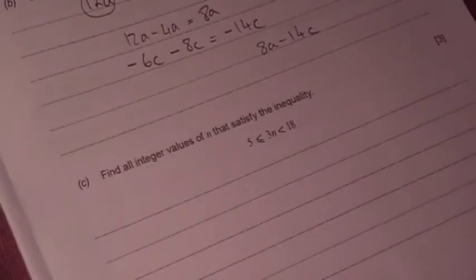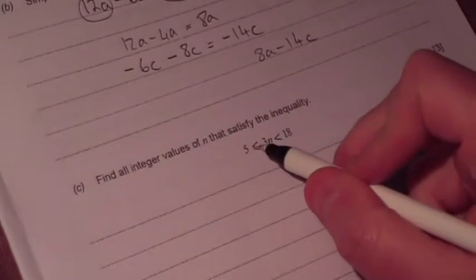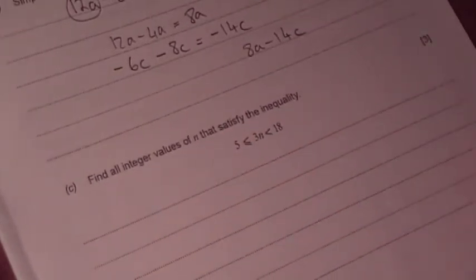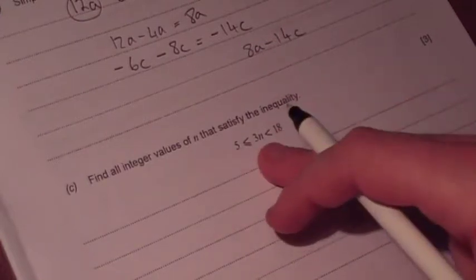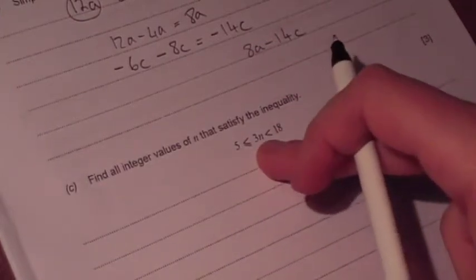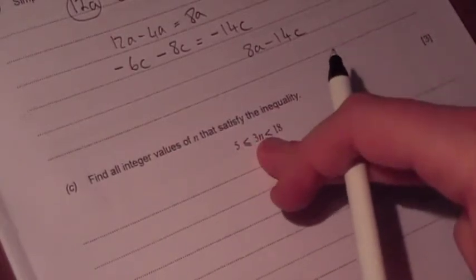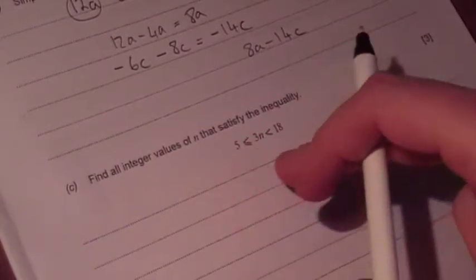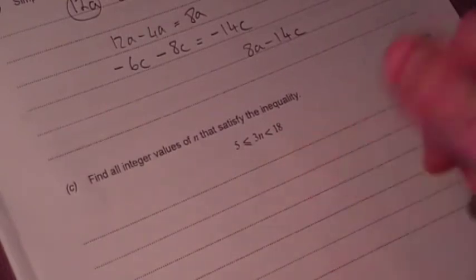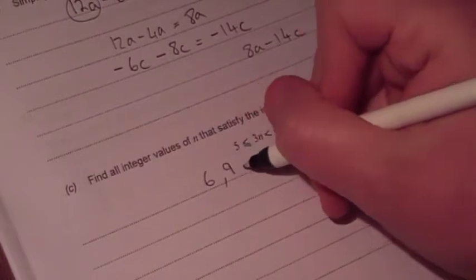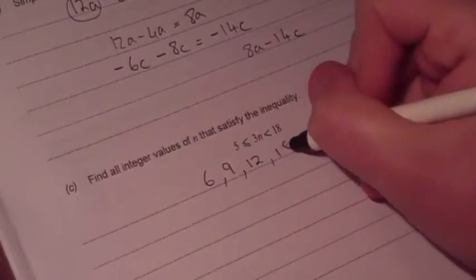Find all integer values of n that satisfy the inequality 3n greater than or equal to 5 but smaller than 18. Now 3n is basically the multiples of 3, the 3 times table. So I can see there that the numbers that would work in the 3 times table that are between 5 and 18 are 6, 9, 12 and 15.